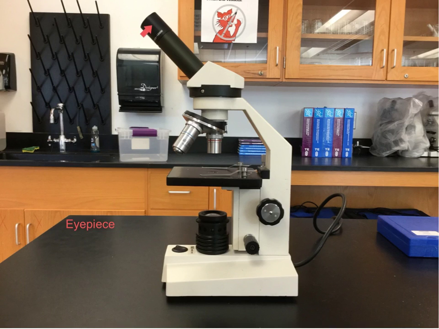This is the ocular lens, also known as the eyepiece, which has a 10 times magnification. These are objective lenses. There are a total of 3 different objective lenses, starting from 4 times, 10 times, and 40 times, which is the biggest one over here in blue.